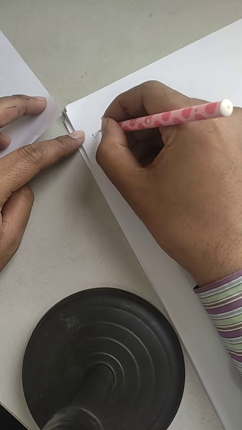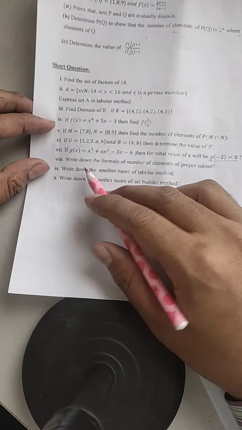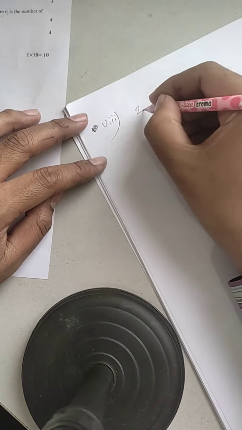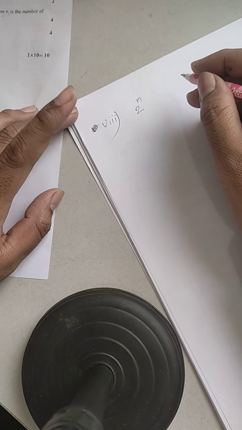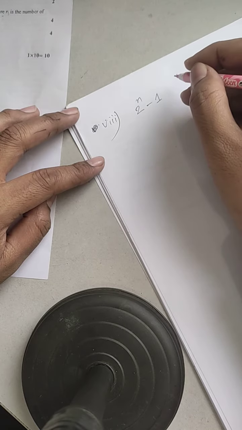Now question number 8. Write down the formula for the number of elements of proper subsets. We know that the total number of subsets is 2 to the power n, and there is only one improper subset, so the number of proper subsets will be 2 to the power n minus 1.